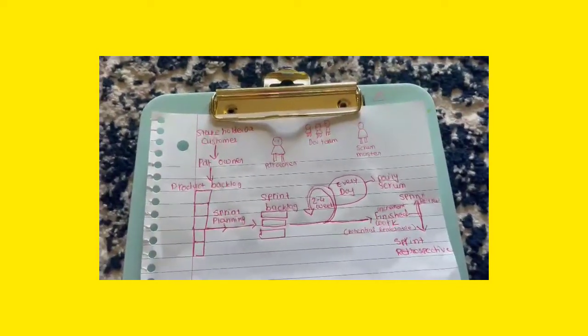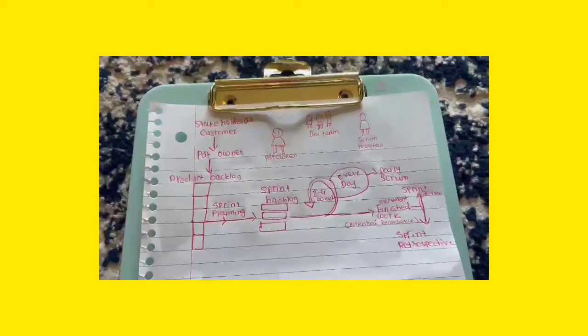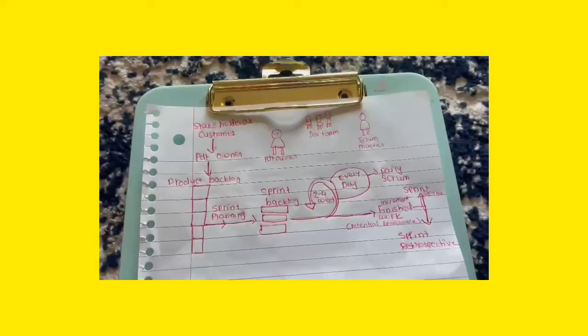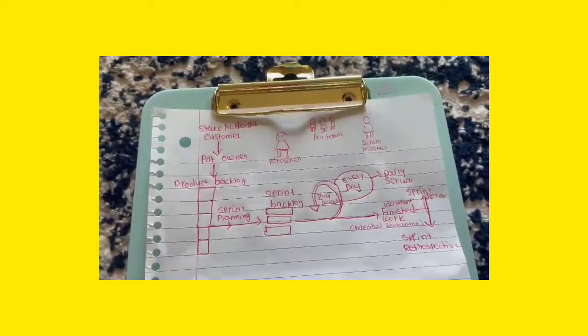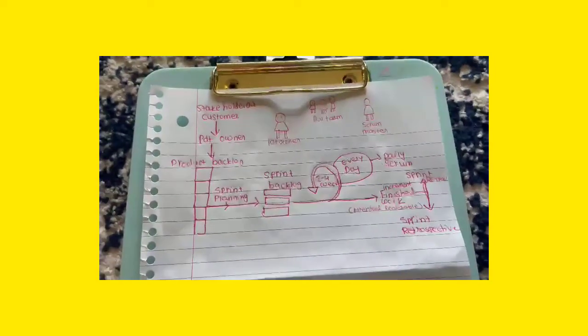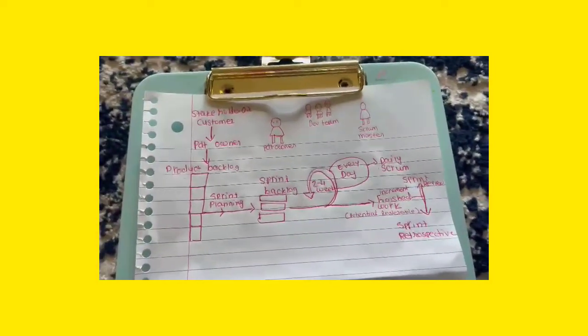And after the sprint review is the sprint retrospective. In the sprint retrospective, the team comes together and decides what improvements need to be made on the product, or the team identifies the improvements to make for the next sprint. So the next sprint will be more effective and more successful. So here are all the steps and processes involved in the Scrum workflow.